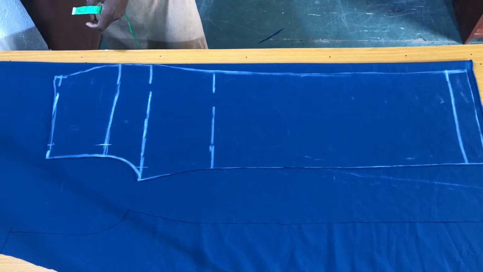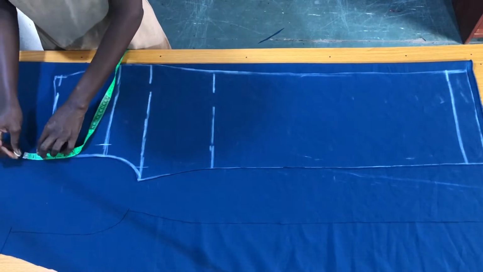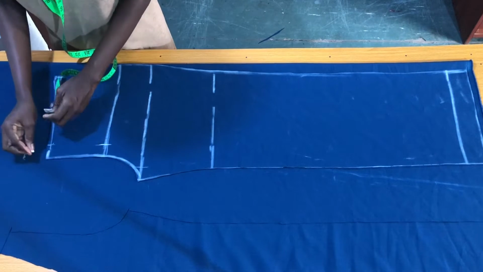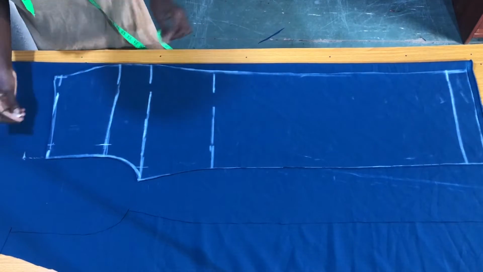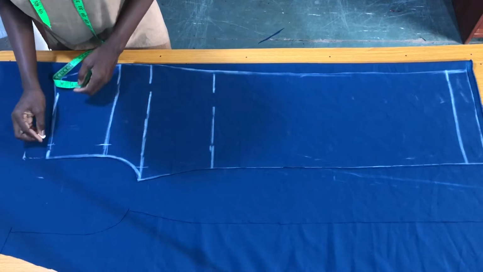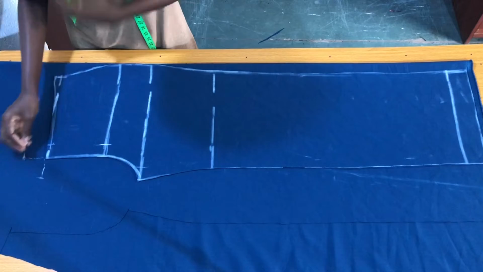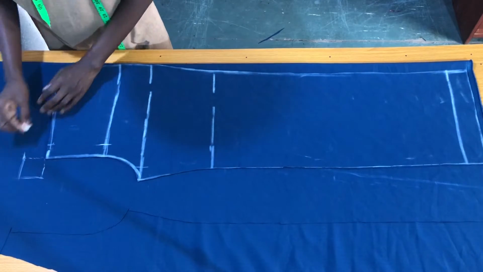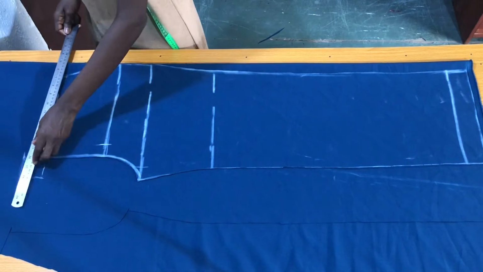Since the center back of the back panel is usually longer than the center part of the front panel, I'll mark 2 inches at the top as shown. And on the waistline for the back panel, I'll add 2 inches sewing allowance. The next step is to connect this point to the edge of the waistline.